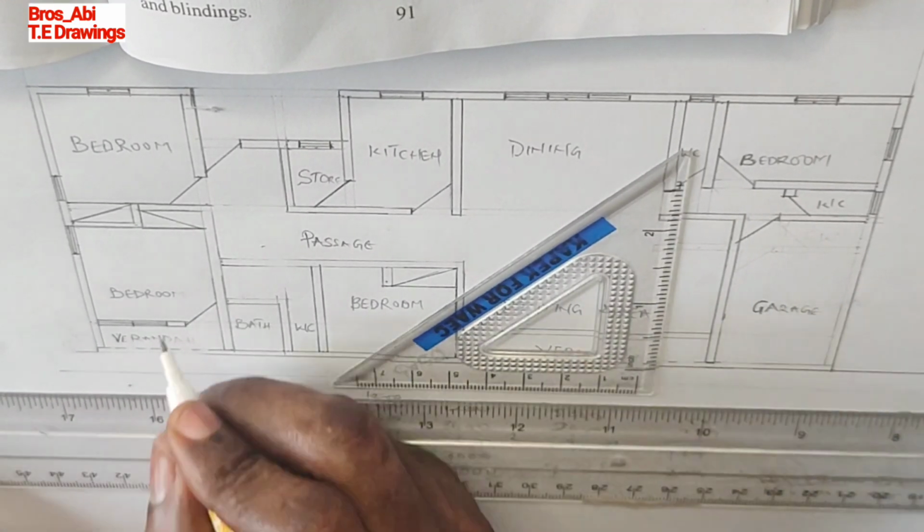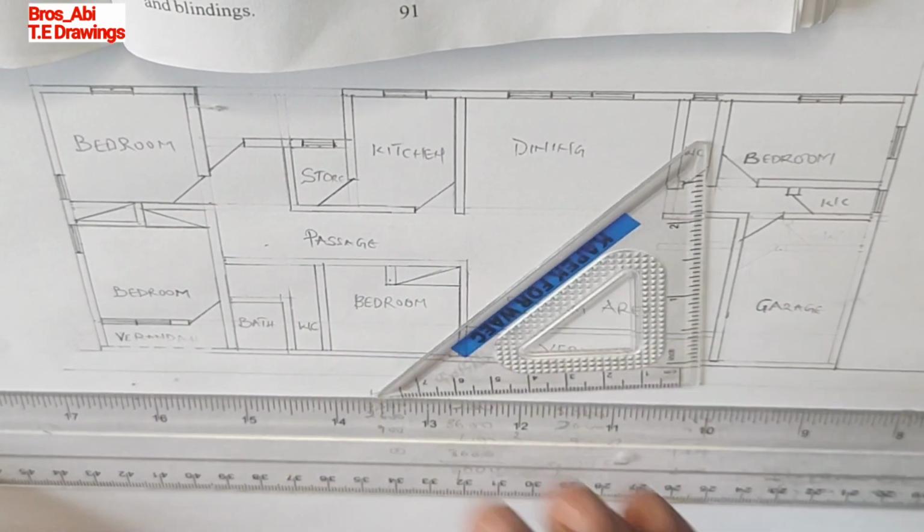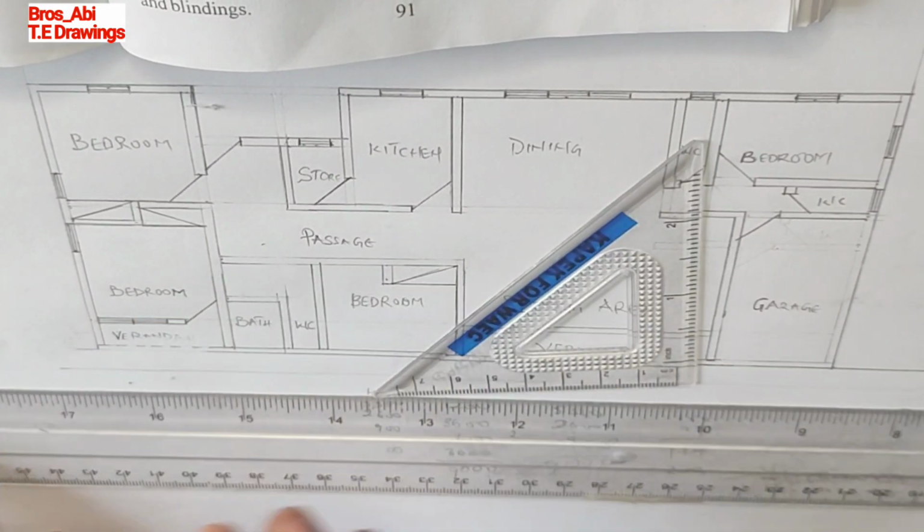So we fix that door, the two windows there.